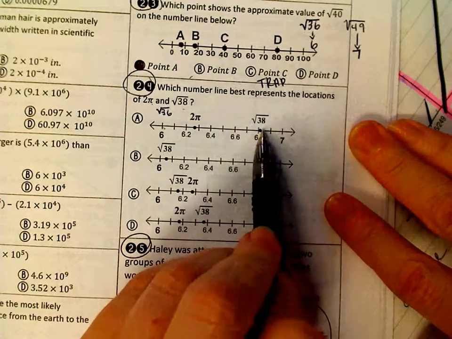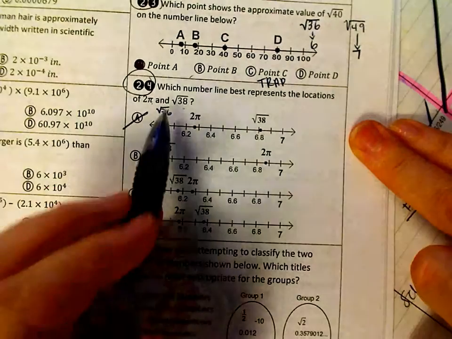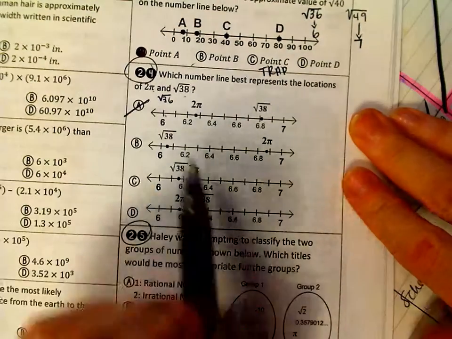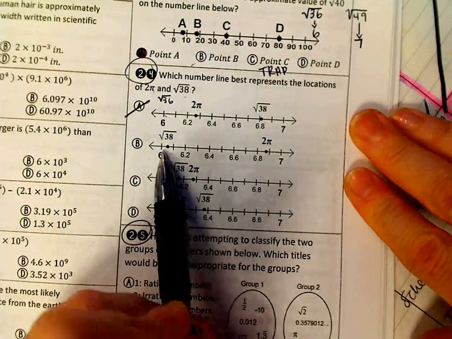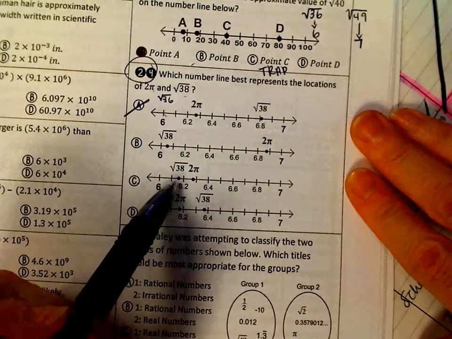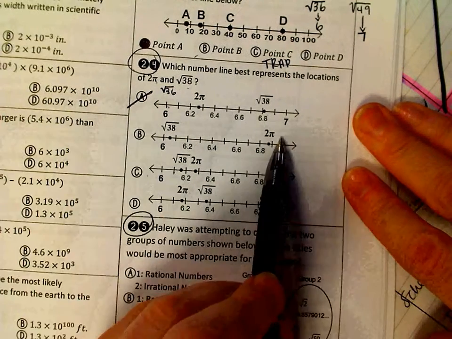Definitely not 6.8. It's going to be very close to 6. So maybe B. But this one is even zoomed in more. Okay, so it's definitely not A. We can definitely rule that one out.